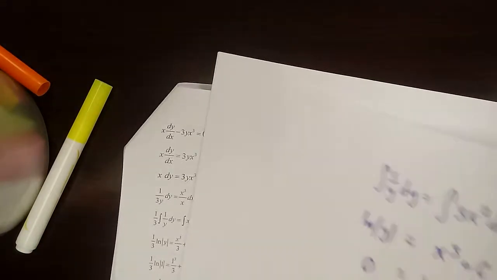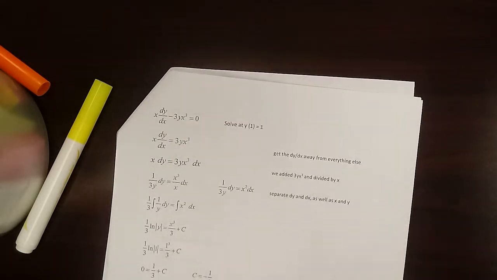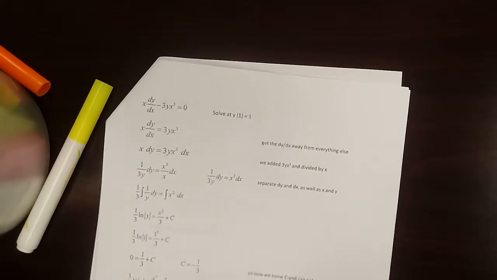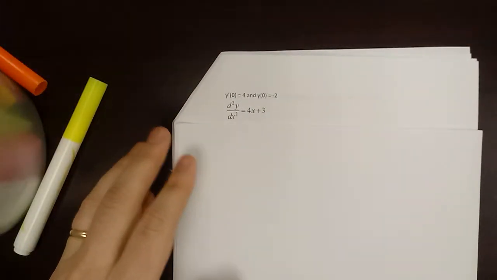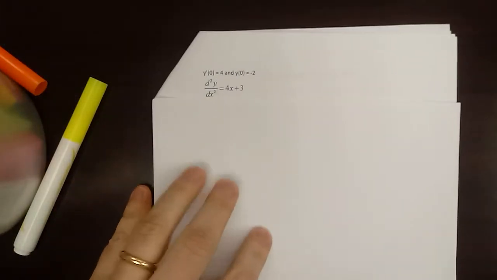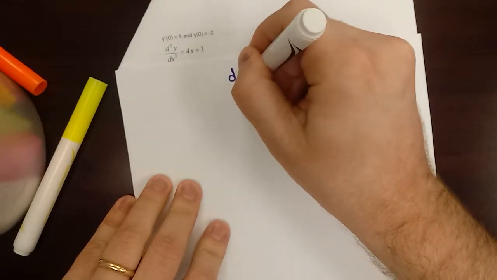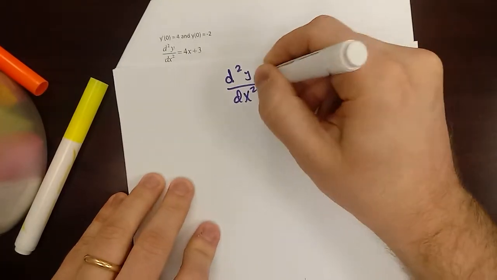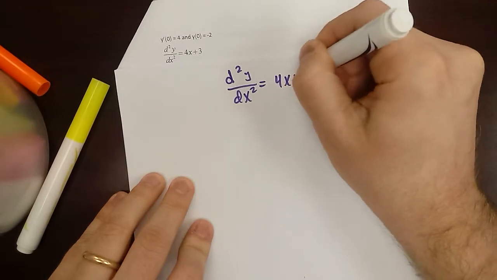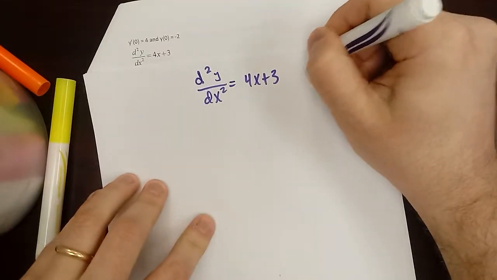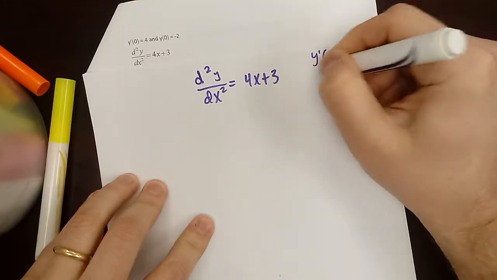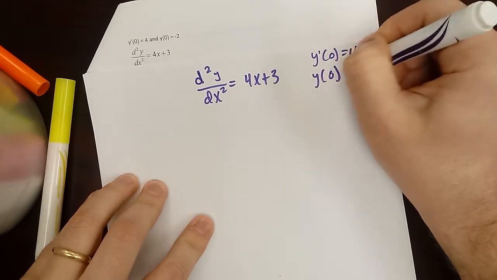All right, so let's keep going. I just read the title. It says we're going to do a second order differential equation. We've already done a second order differential equation. That physics problem was a second order. Let's see, d2y over dx squared is equal to 4x plus 3. And we know y prime of 0 is equal to 4. And we know that y of 0 is equal to -2.